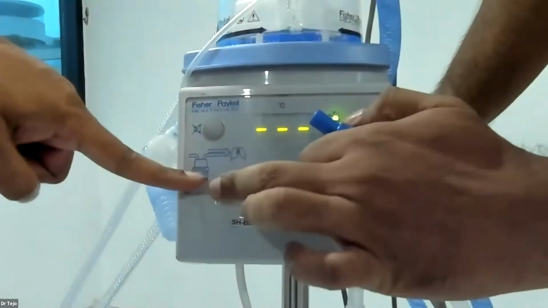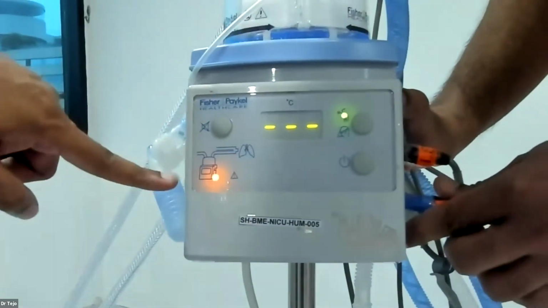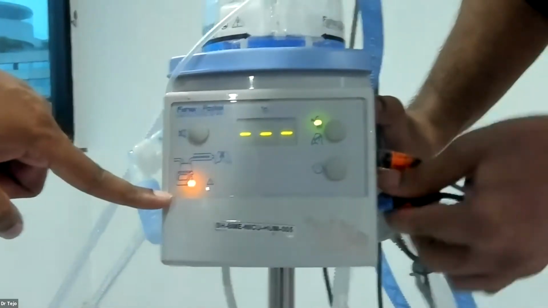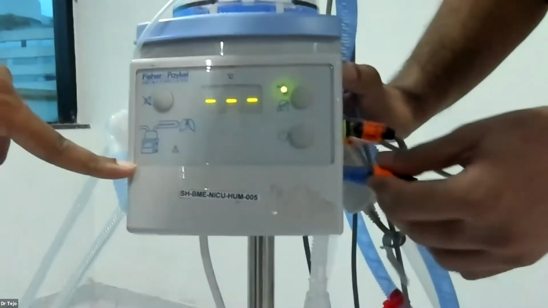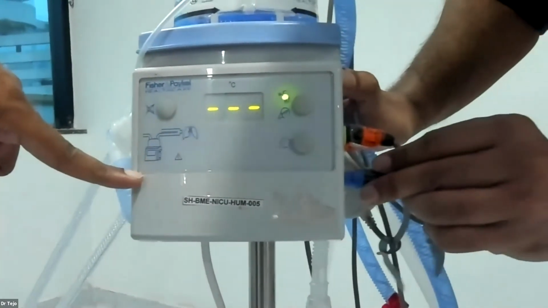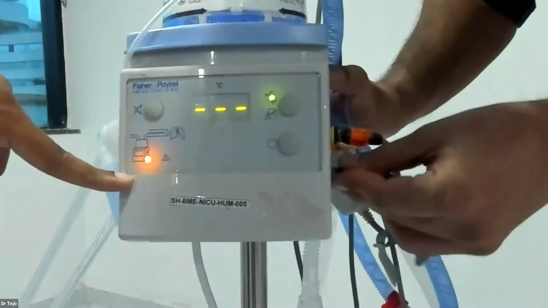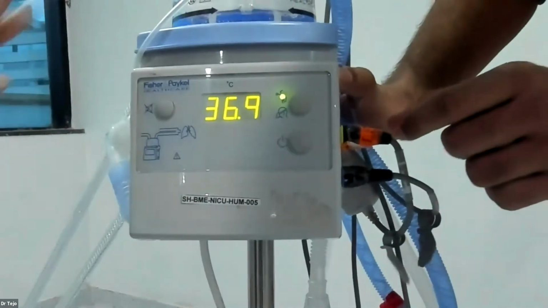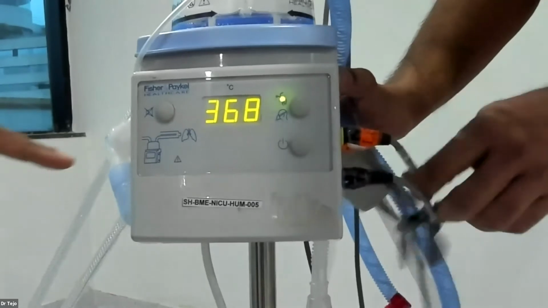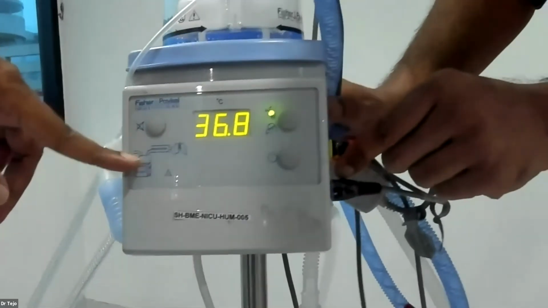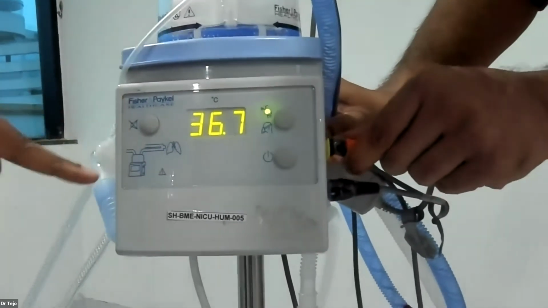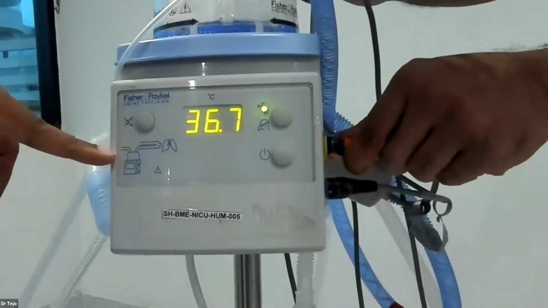So here you can get the alarm whenever this is disconnected or it is not properly inserted. This is the heater wire adapter connector alarm. It will be the same for the heater wire adapter and the heater wire adapter connector.